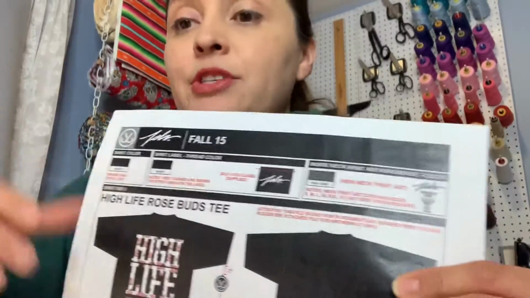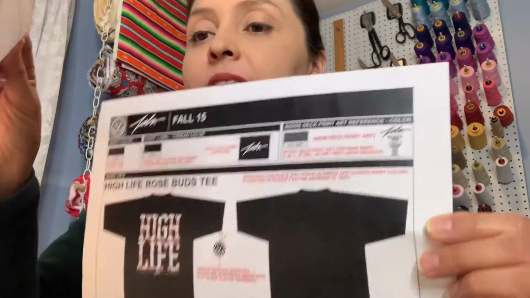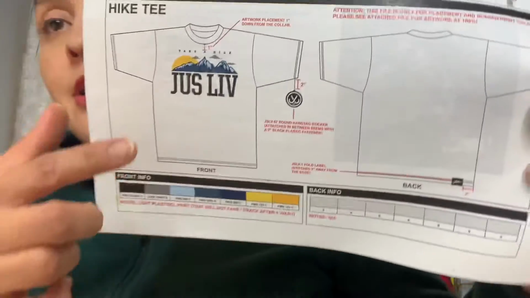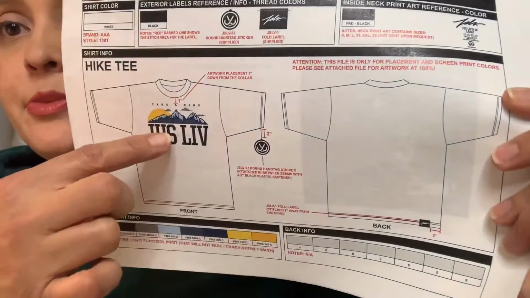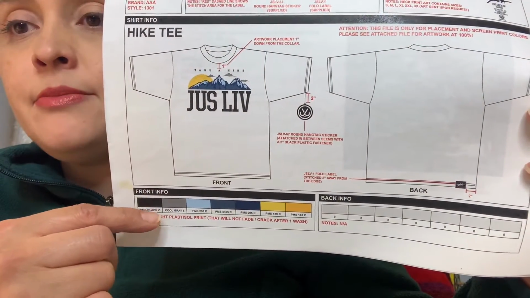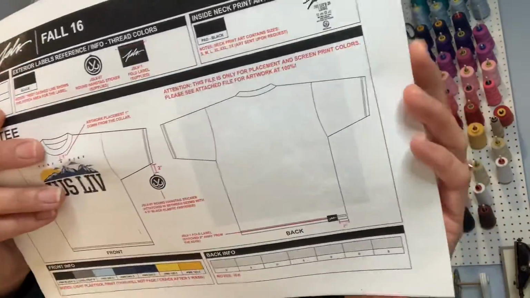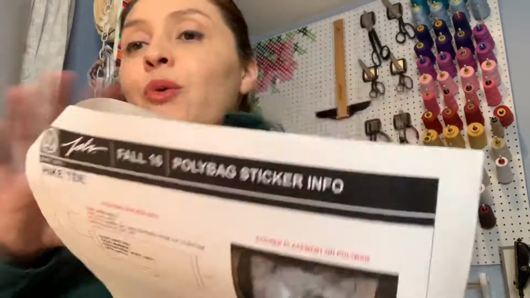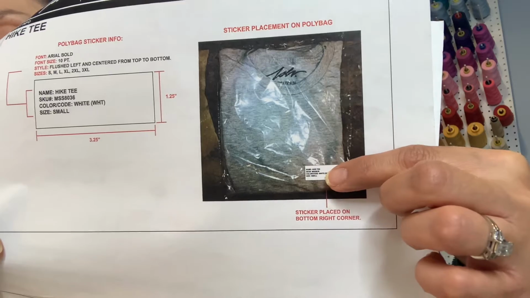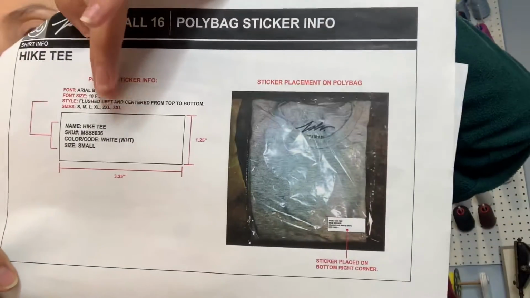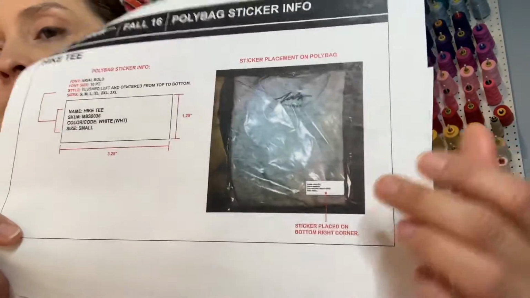Screen prints, I haven't shown you. So these are examples of JSLV's screen prints that they've done in the past. Here's a white color background, it's easier to see, and these are all the colors that go into the screen print. They pitched the colors here down below, the front and the back where the label goes, and then how it should be packaged. It should be packaged in a plastic bag with the label reading as such: the name, the SKU number, the color, and the size. And it should be placed on the bottom right.